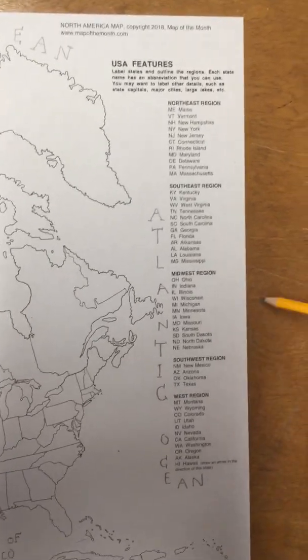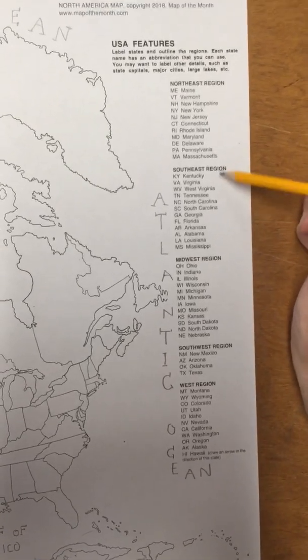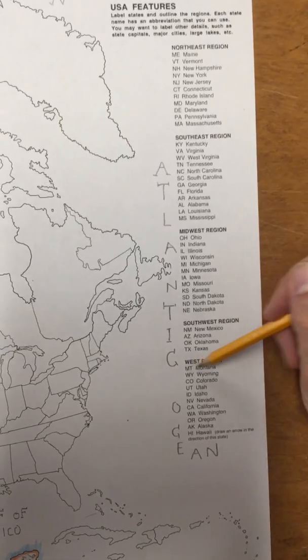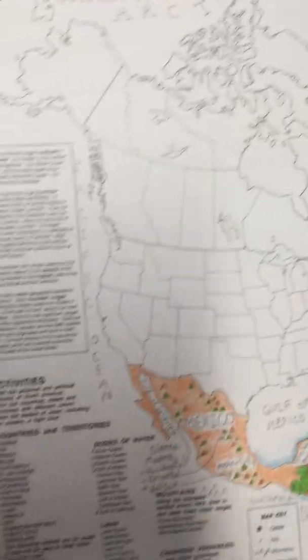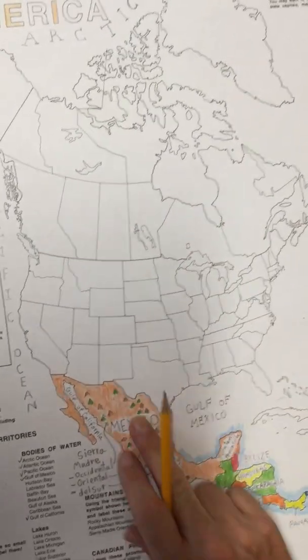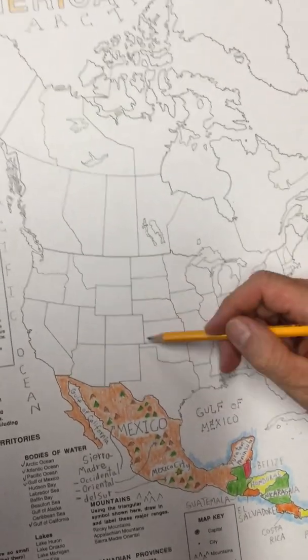So we went with the 5 regions: Northeast region, Southeast region, Midwest, Southwest, and the West. So we're entering our USA from the south and from Mexico. Why don't we actually start with that Southwest region?